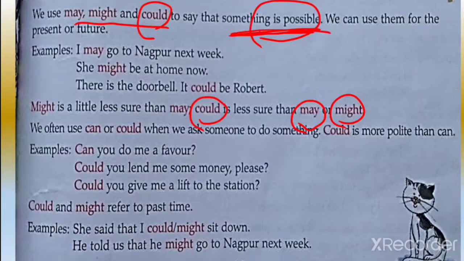Could you lend me some money, please? Look here. You want money from someone. That time you use the more polite word could. Could you lend me some money, please? And after it, please is used. So it's saying that you are asking the person very politely. Could you give me a lift to the station? Very polite. You want someone's help, so here you can use could rather than can.